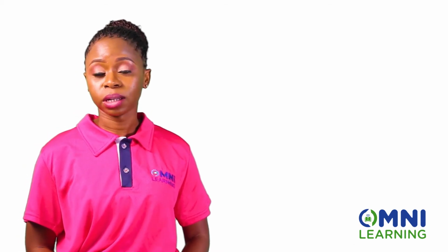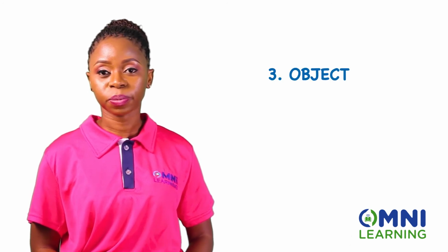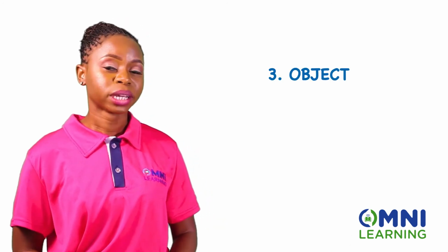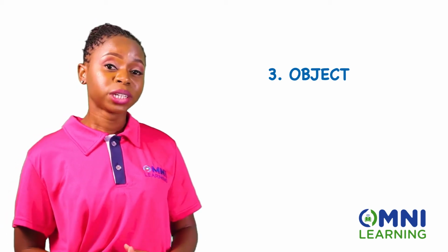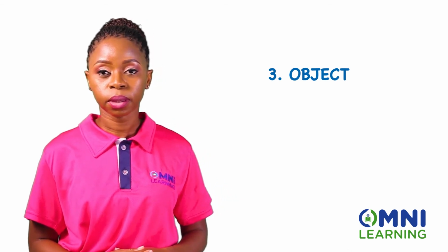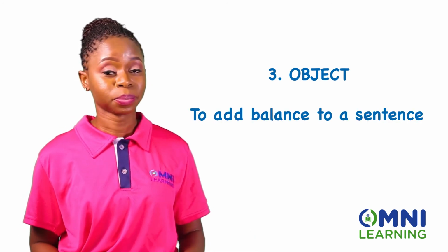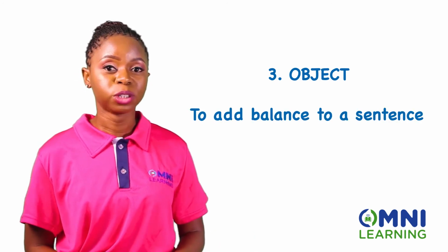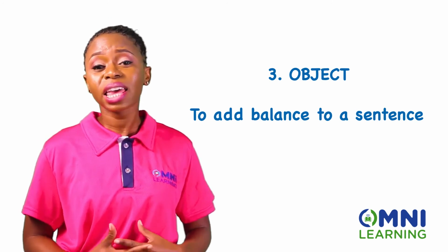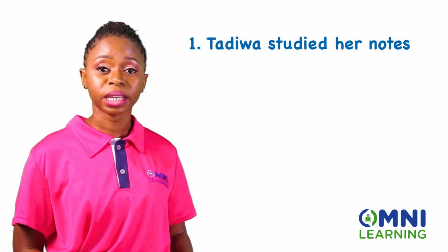Now we've looked at the subject and the verb, and we have one more ingredient to work on. What is our object? Now, an object is sometimes referred to as a complement. Every sentence needs an object in order to add balance. When we leave out the object, the sentence sounds incomplete. Let's go back to the sentences we have looked at today. Our first one was, Tadiwa studied her notes.